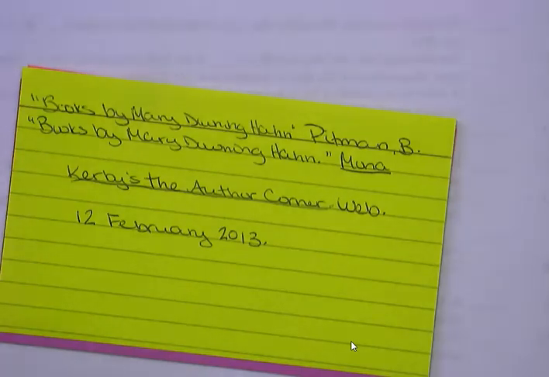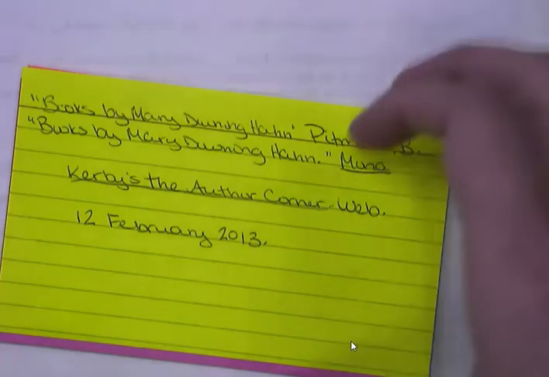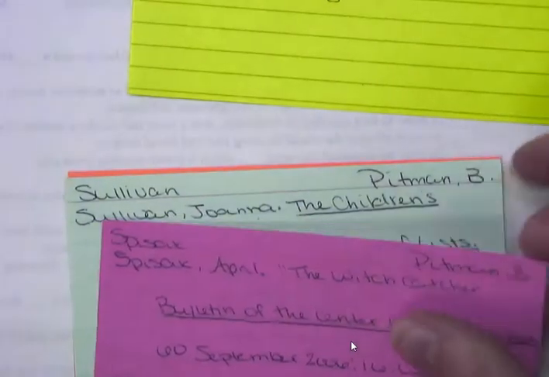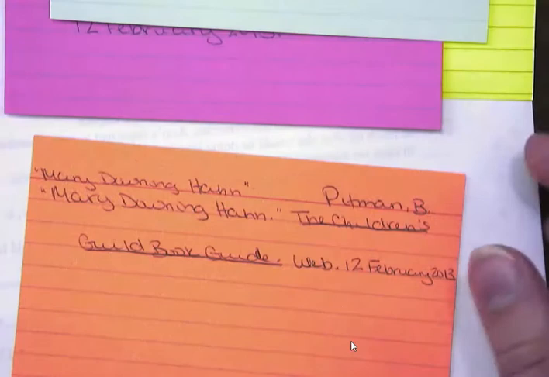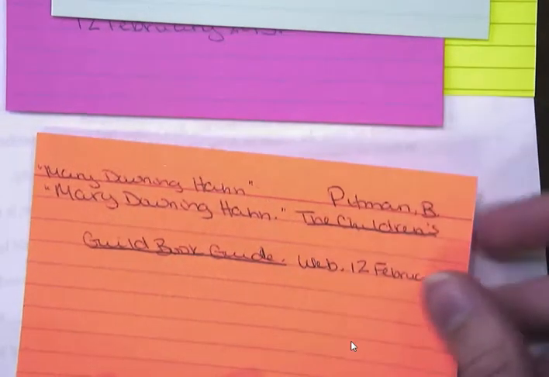So our first step is that we want to order our source or our colored cards in alphabetical order. And we want to do this by the author's last name. So you can see here I have some sample cards. I have this source, Books by Mary Downing Hahn. And I have a source by April Spisak. I have a source by Joanna Sullivan. And then I have Mary Downing Hahn. This is an online source as well.